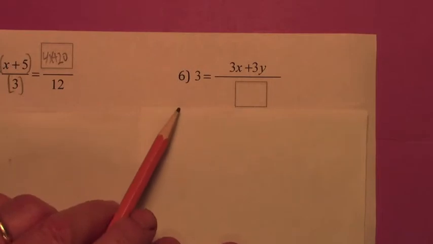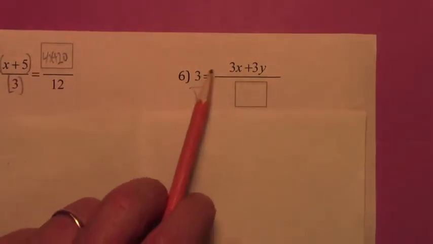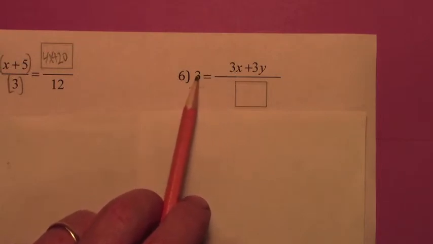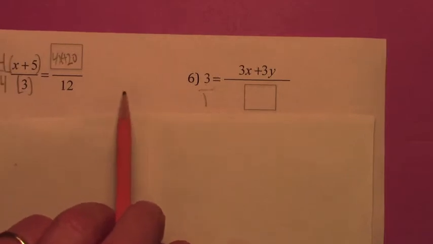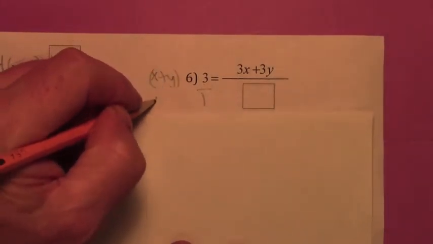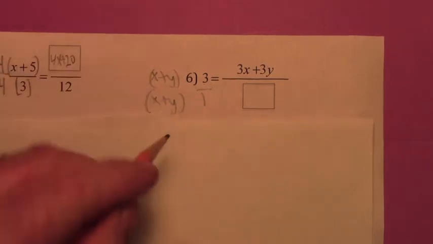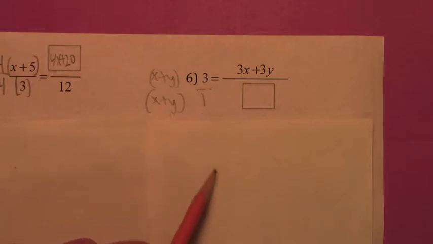All right, what's the trick on this one? 3 over 1. So what did you multiply 3 by to get that? What do you multiply 3 by to get 3x plus 3y? If you think about what we just did, wouldn't it be x plus y? Isn't that what you multiply the top by? So if you multiply the bottom by x plus y, what is x plus y times 1? It'd be x plus y.